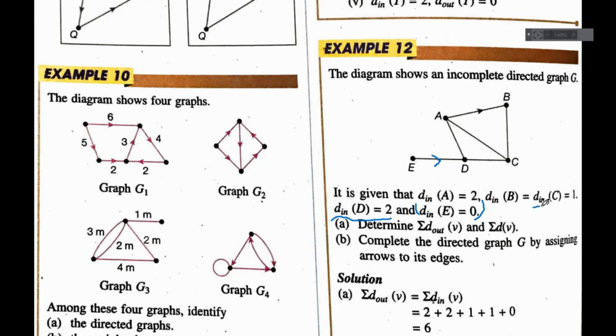And then for this one, in degree of C equals to 1. But C, we have 3 lines. And these 3 lines still unknown. Then we skip first. In degree of B equals to 1. That means 1 line is coming in into B.